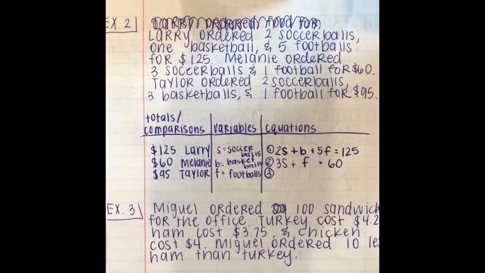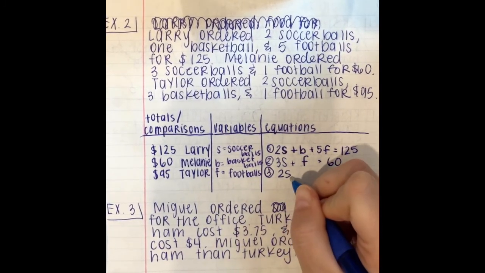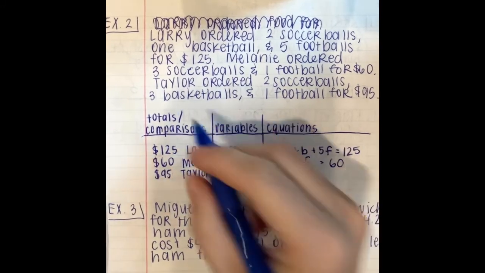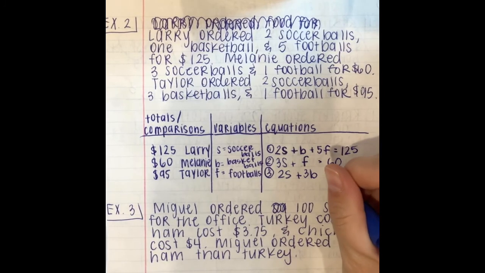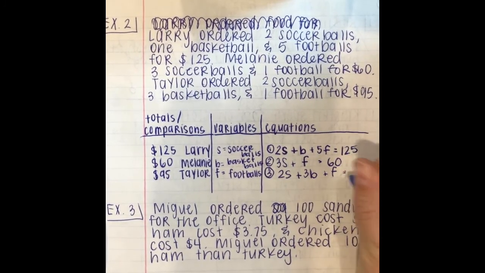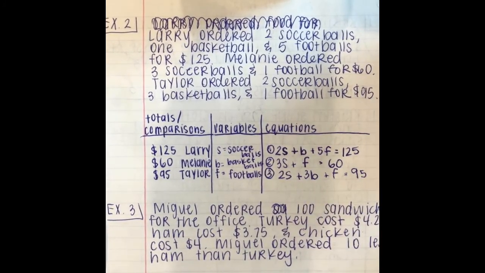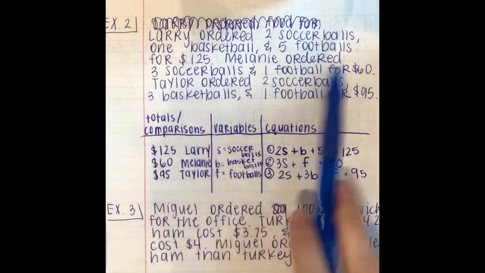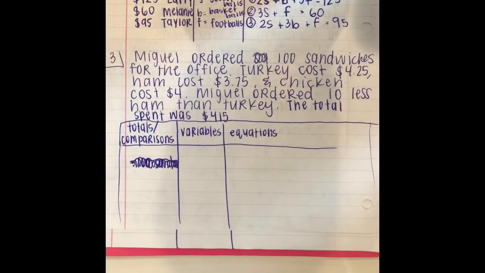Then for Taylor, Taylor ordered 2 soccer balls. So 2 times however much soccer balls cost, plus 3 basketballs. So 3 times however much basketballs cost. And then 1 football for a total of $95. There are 3 equations that represent the 3 different situations we had going on. This is our system of equations. That's it.